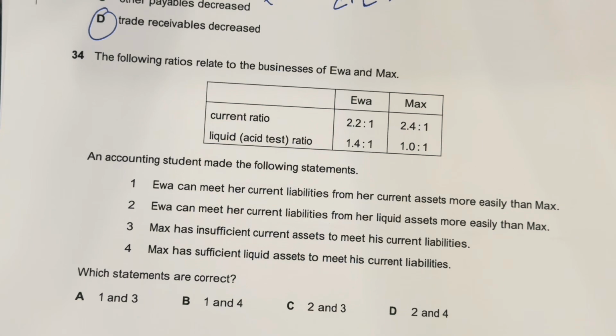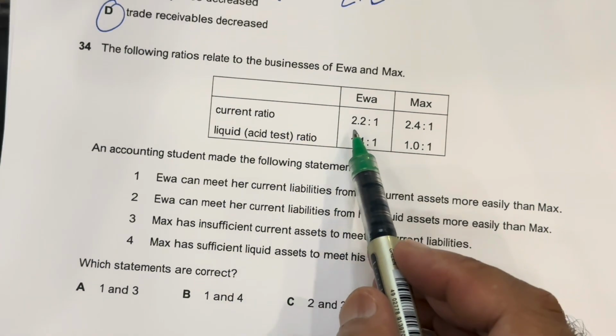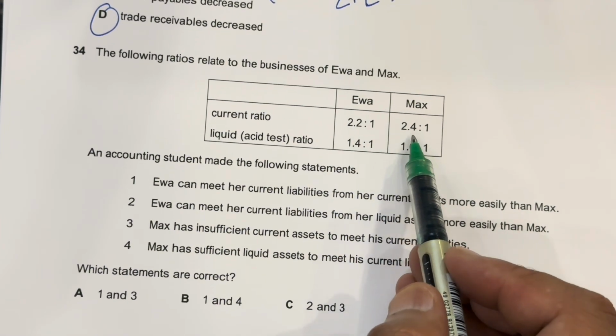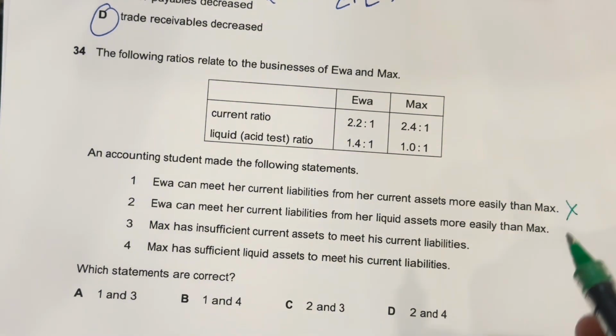In current asset, we do take inventories. An accounting student made the following statement. Eva can meet her current liabilities from current assets more easily than Max. No, Eva has 2.2 and Max has 2.4. So this is the wrong option.